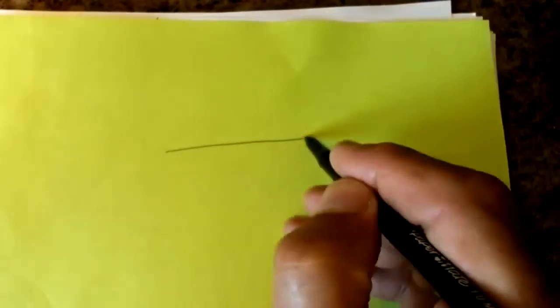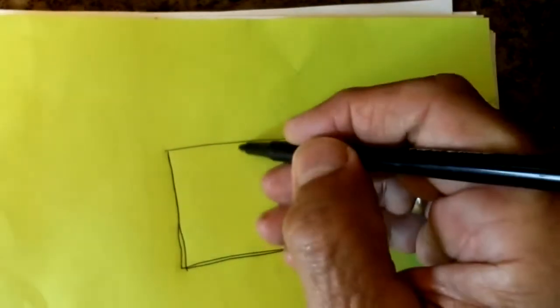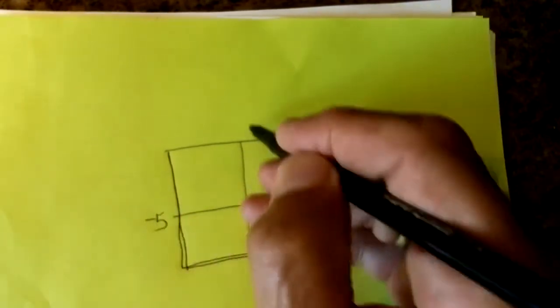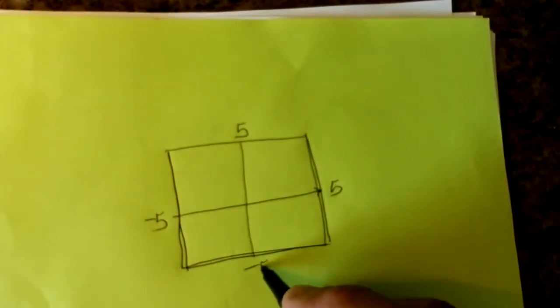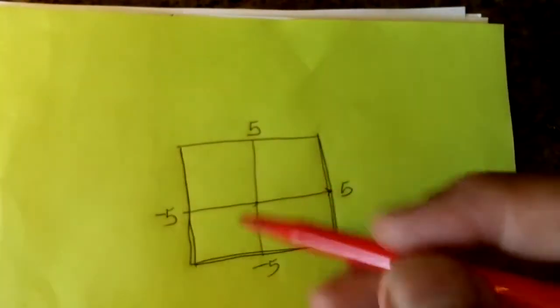Let me make sure that you understand. Let's say I have a frame here. Let's say this is your x and y, right? And I have a graph like this.